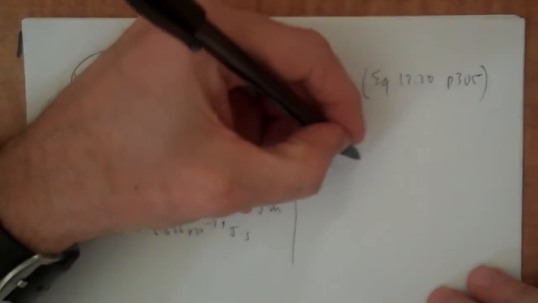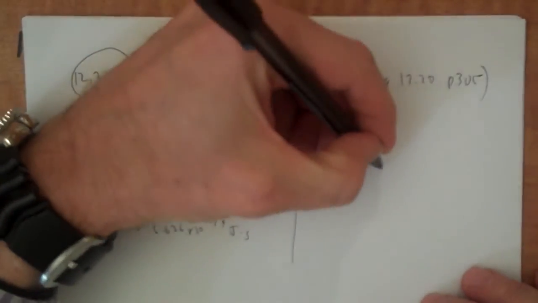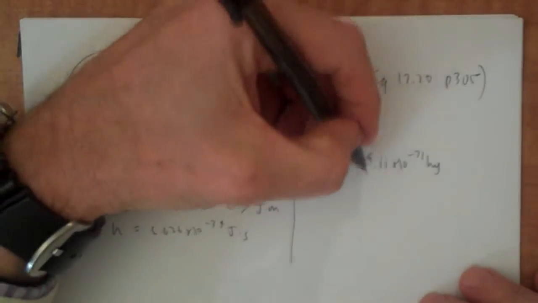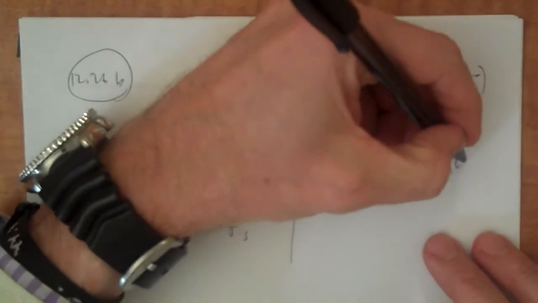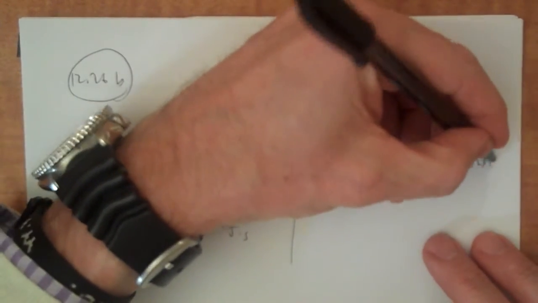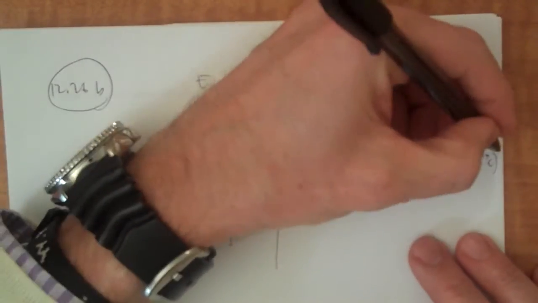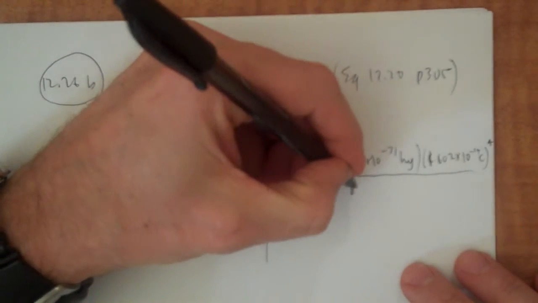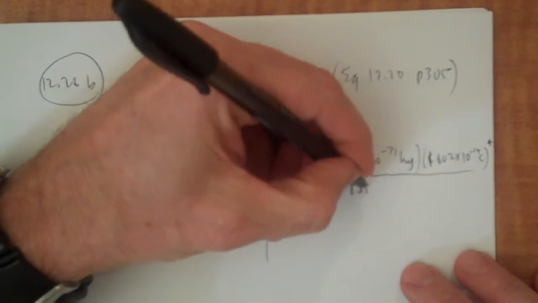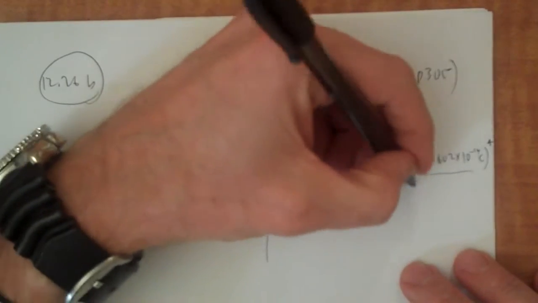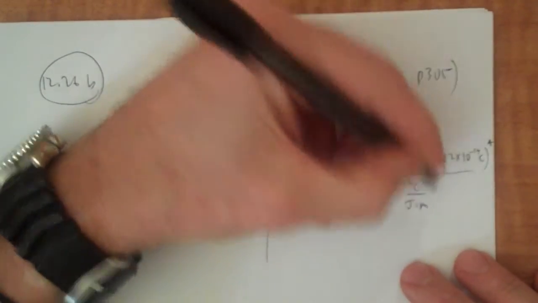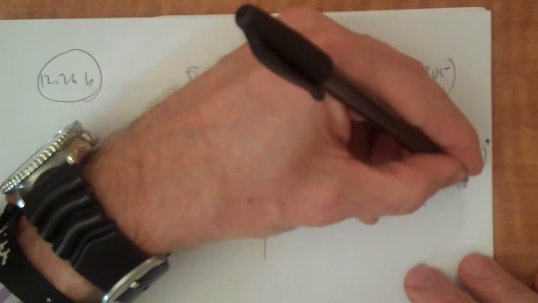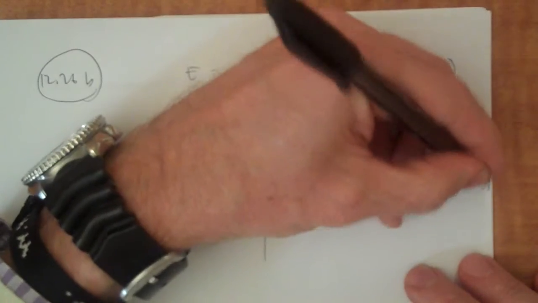Okay, so first of all, let's just plug these numbers in. 9.11 times 10 to the negative 31 kilograms, 1.602 times 10 to the negative 19 coulombs raised to the fourth, 8.854 times 10 to the negative 12 coulomb squared per joule meter, and 6.626 times 10 to the negative 34 joule seconds.